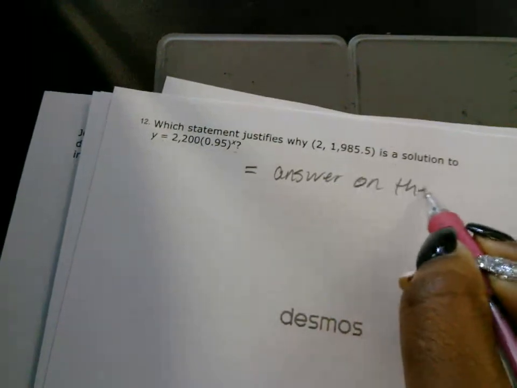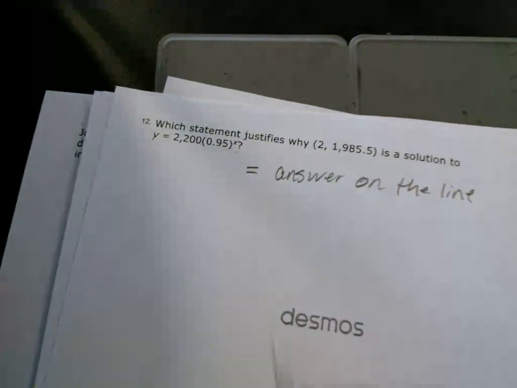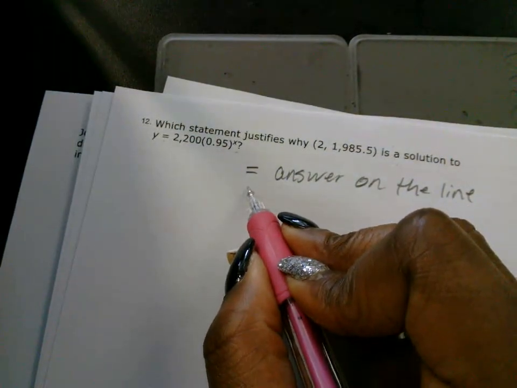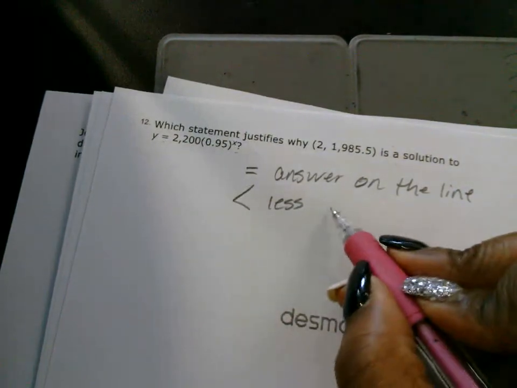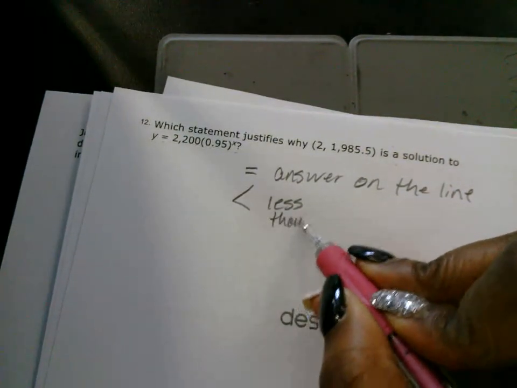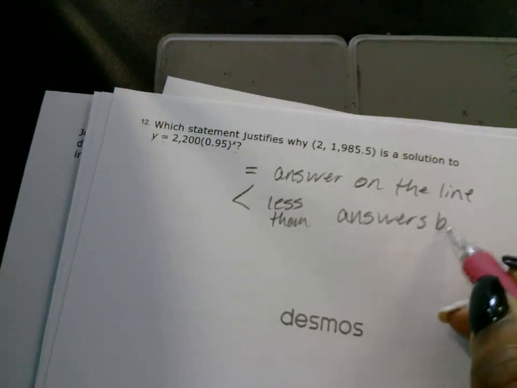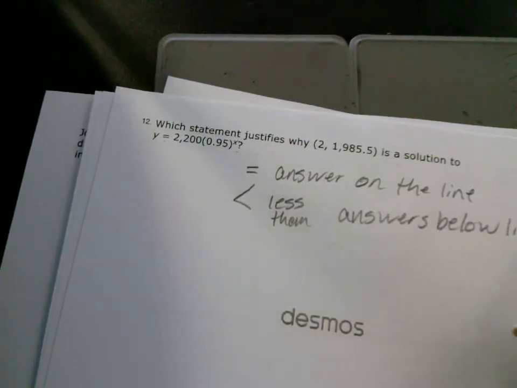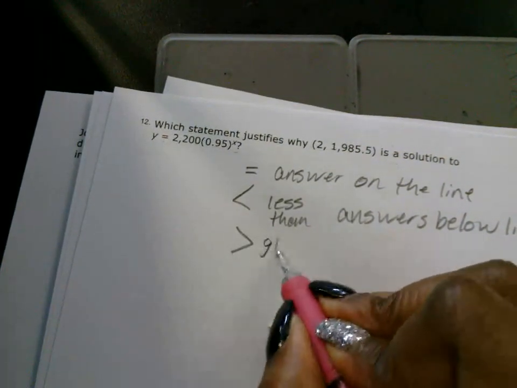In order for it to be an answer, it has to be on that solid line. If we have less than, answers are below the line. If it's greater than, answers are above the line.